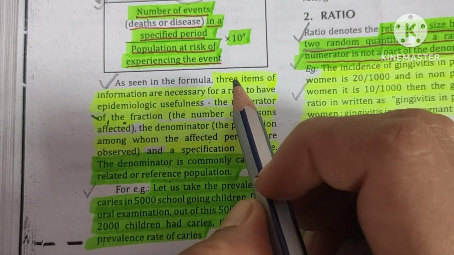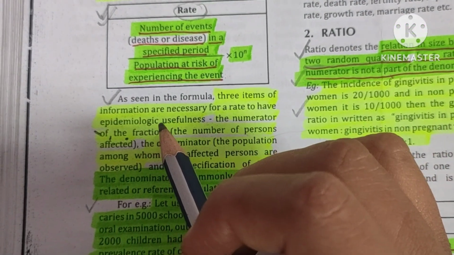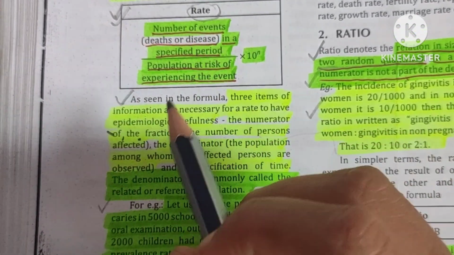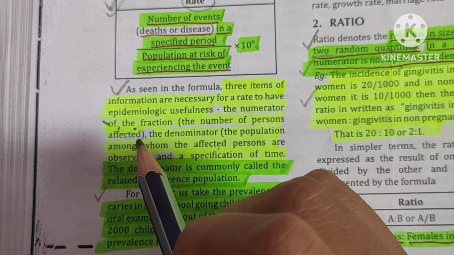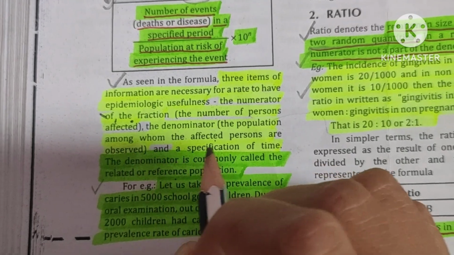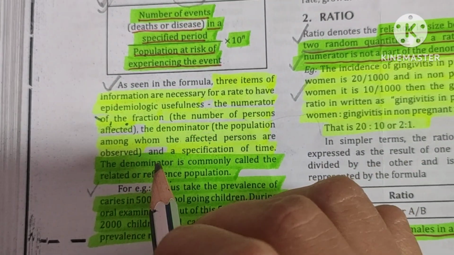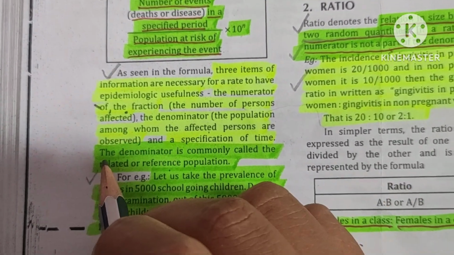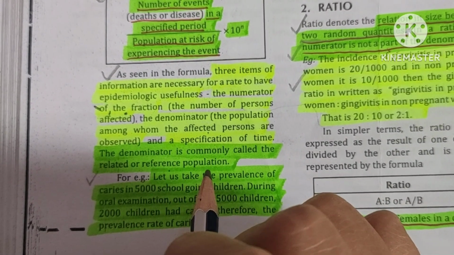As seen in the formula, 3 items of the information are necessary for the rate to have the epidemiologic usefulness, that is the numerator of the fraction, that means the number of the persons affected, and the denominator, that is the person among whom the affected persons are observed. Then we have the specification of the time. The denominator is commonly called the related or reference population.